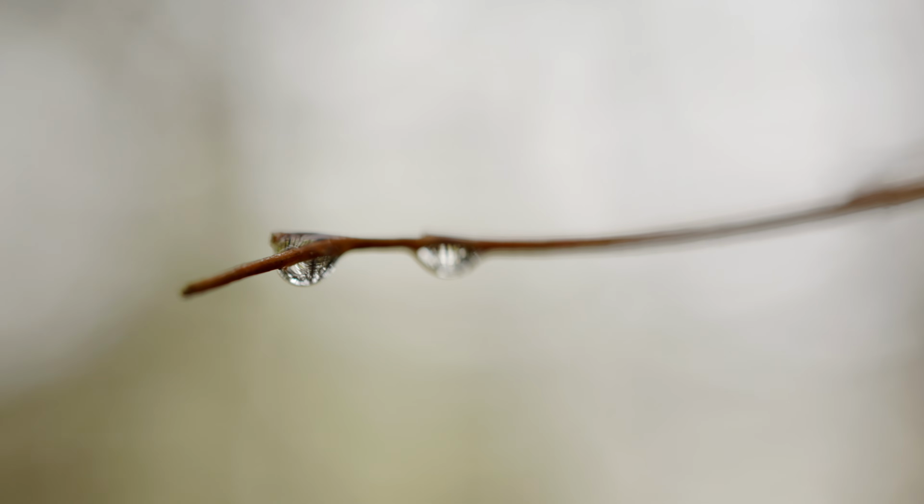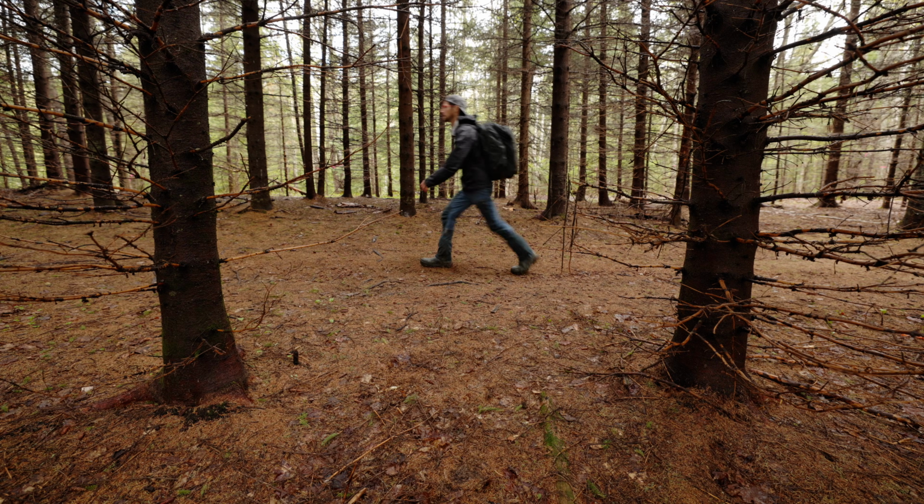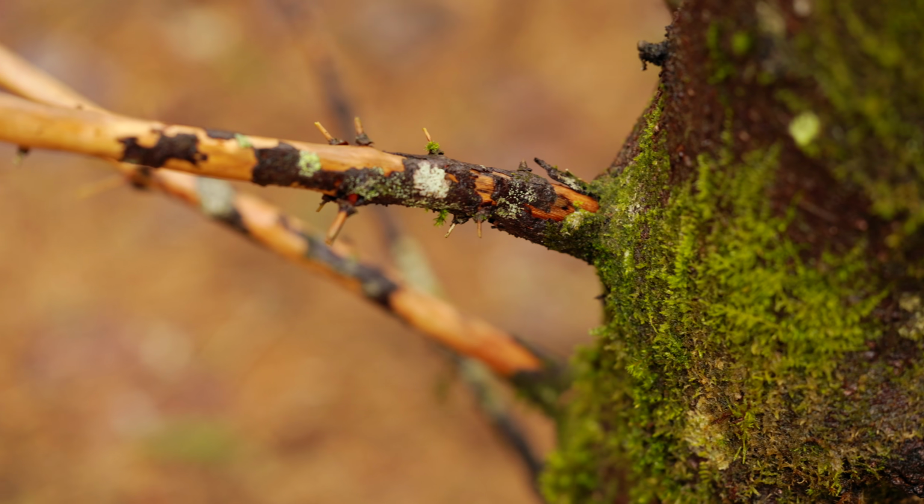Today it's all about woodland photography. We had some rain last night and I thought it would be fun to take a walk in the woods and see if we can find interesting subjects. I just came through an old tree plantation. I think I found my first composition.